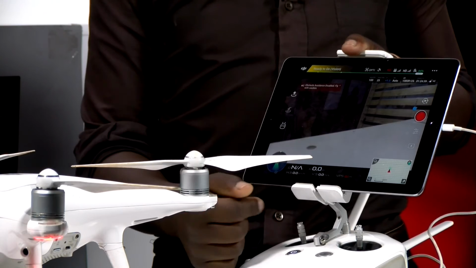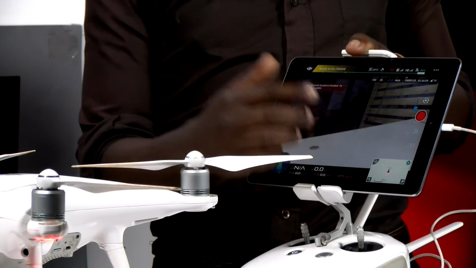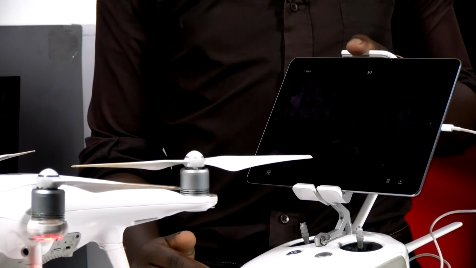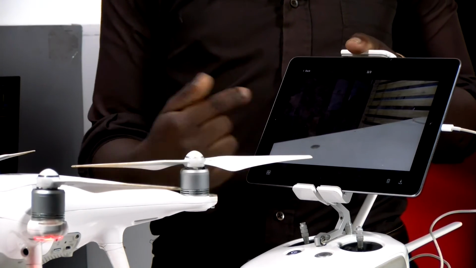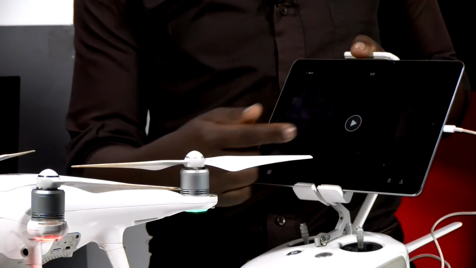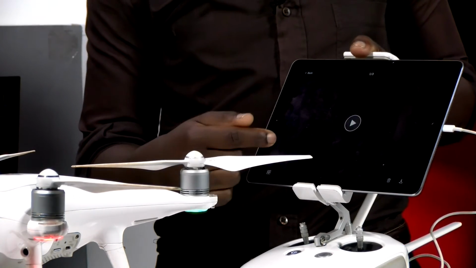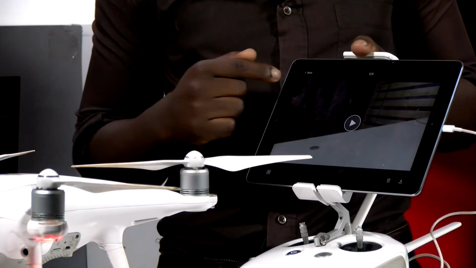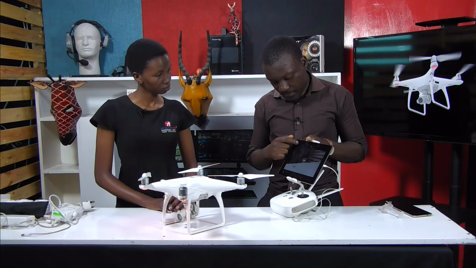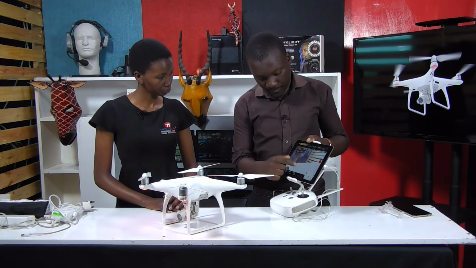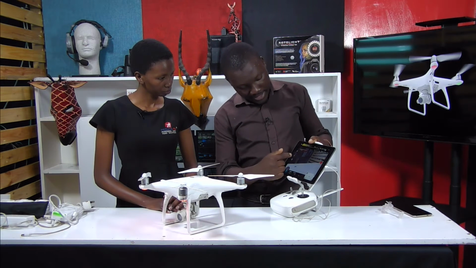You press there. If you want to preview something that you've shot, there's this play icon here. You just press there. Then this is the picture we just took right now. Then you can just go and just see what you've shot, that small video. So let's go back. Okay, we are here back. All right, so anything else we need to do?